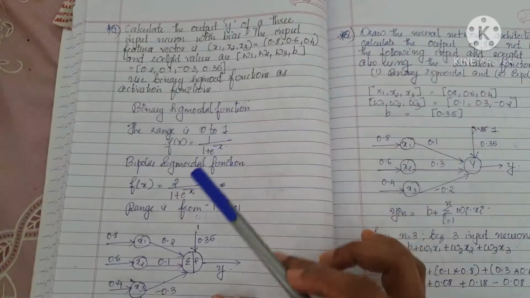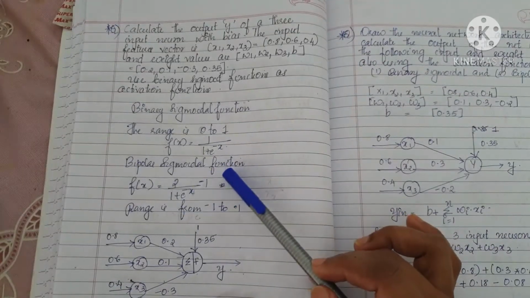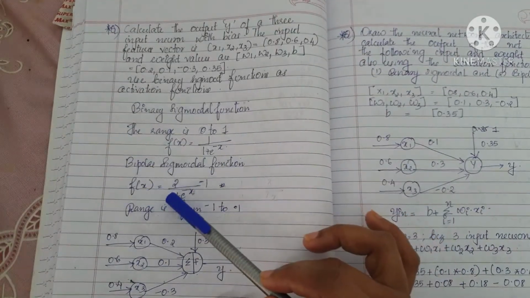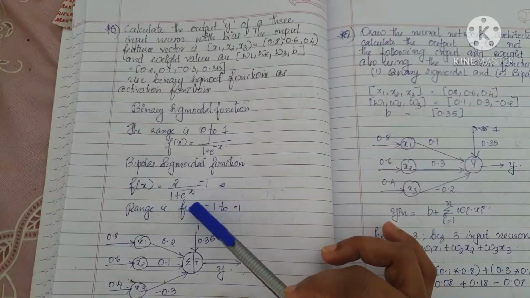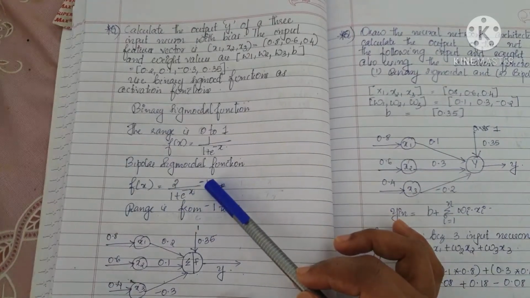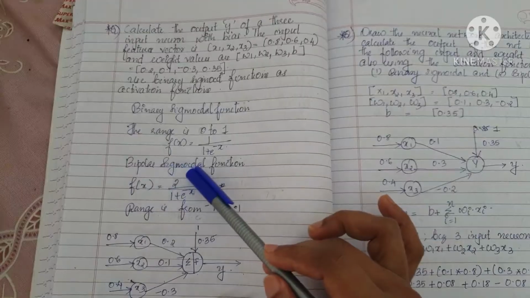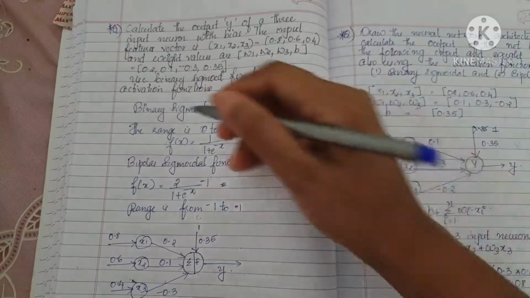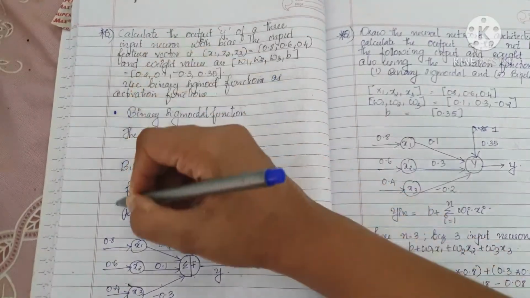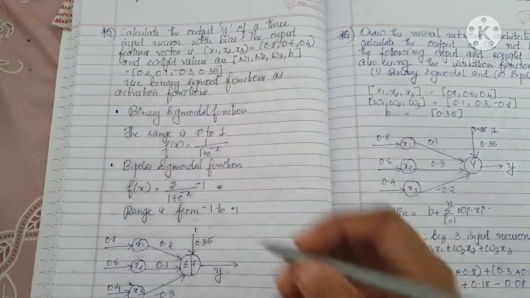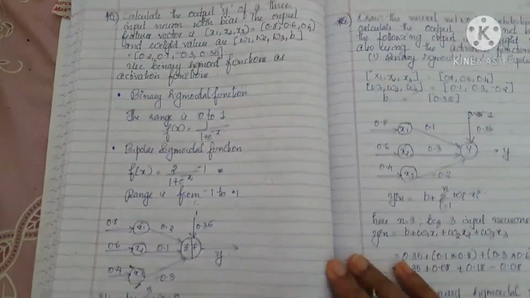And if we are using the bipolar sigmoidal function, the equation is f of x equal to 2 divided by 1 plus e raised to minus x, minus 1. In the case of the bipolar sigmoidal function, the range is always from minus 1 to 1. Okay, so this is the question.